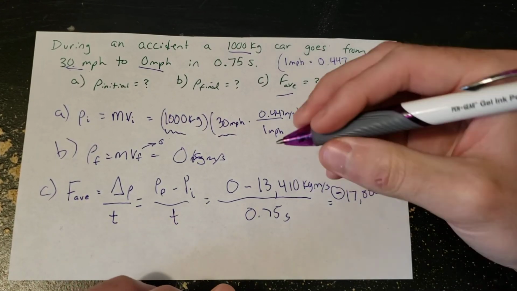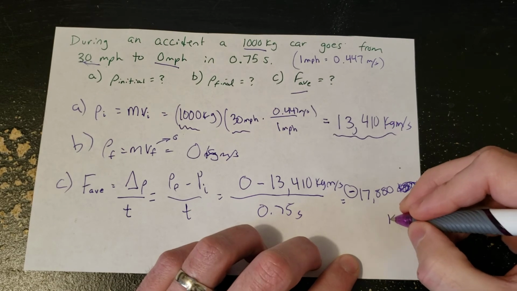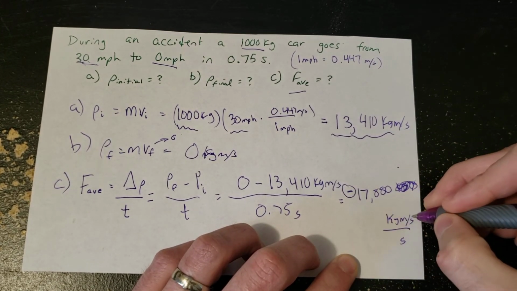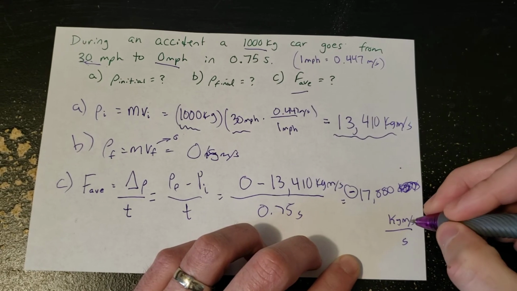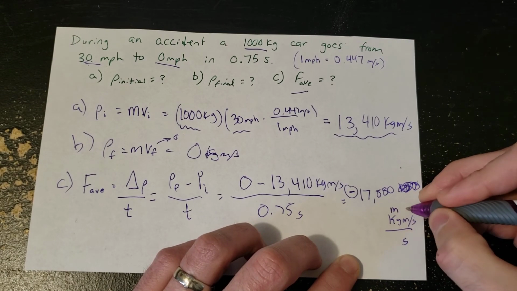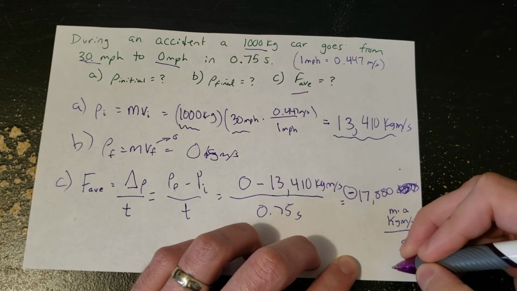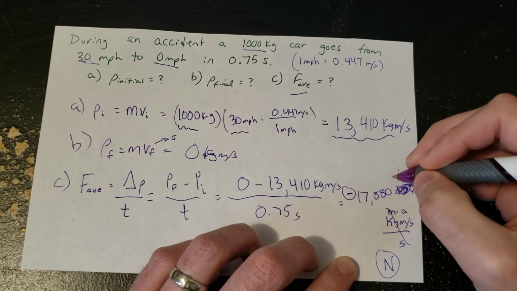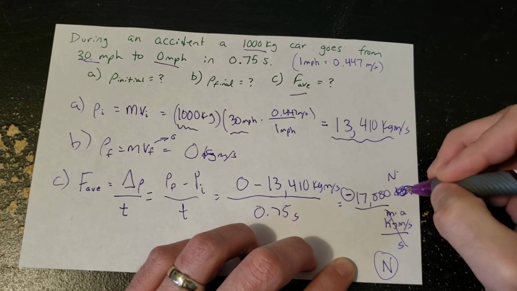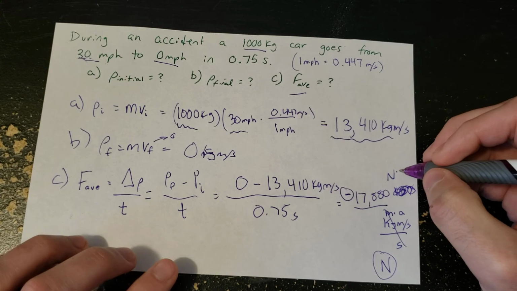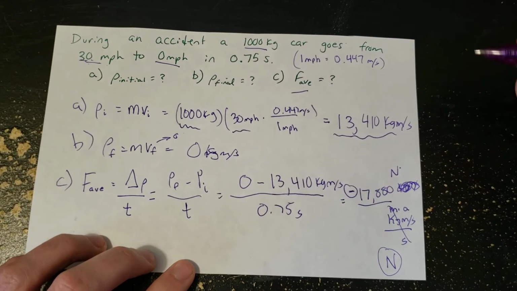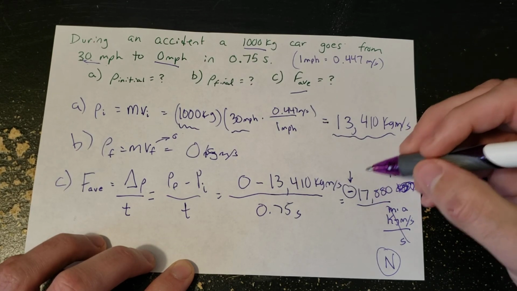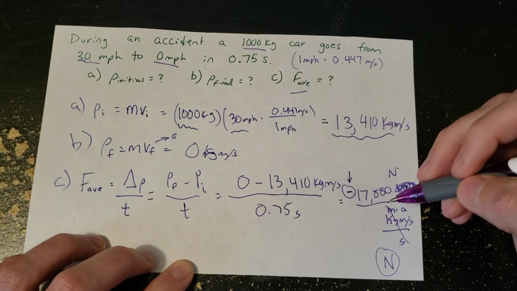And I'm sorry, those units are not kg m/s. Those units are, this was the thing I wanted to talk about, kg m/s over s. So they're kilograms times meters per second per second. Oh, hey, that is a mass times an acceleration, which are the units for force. So all of that becomes newtons, which is exactly what we're looking for. So negative 17,880 newtons. So a unit of force pops out of this, and also it is negative, indicating that this force is in the opposite direction of the initial velocity, which makes sense.